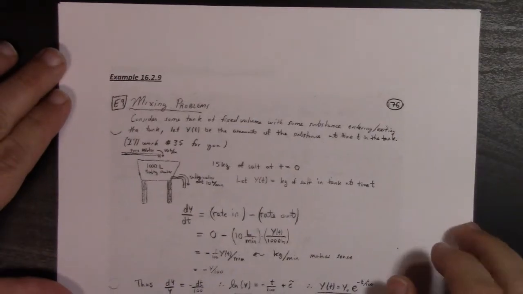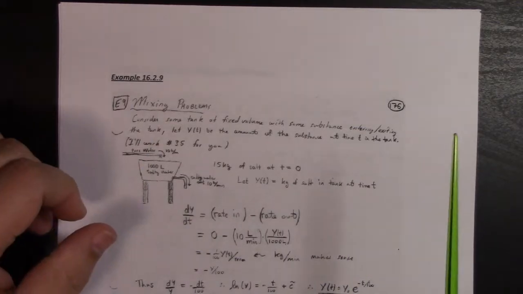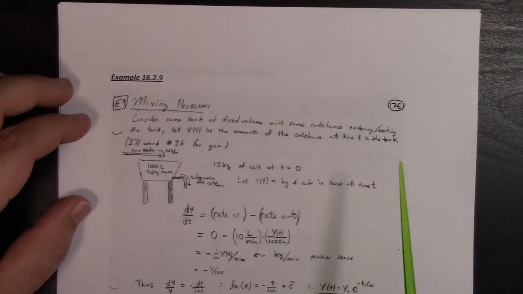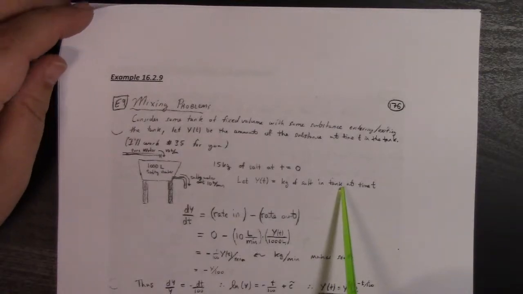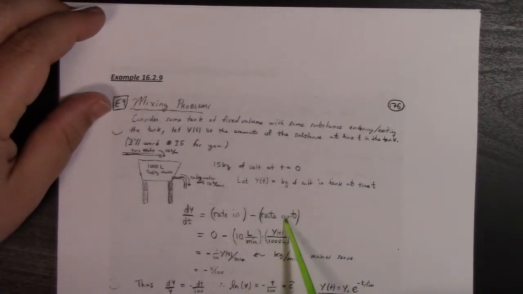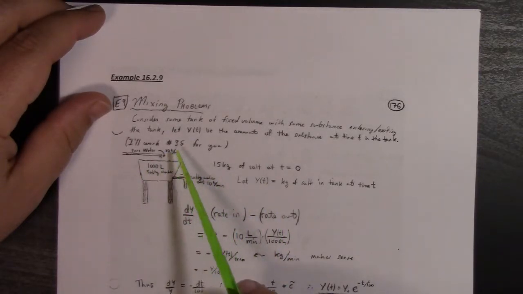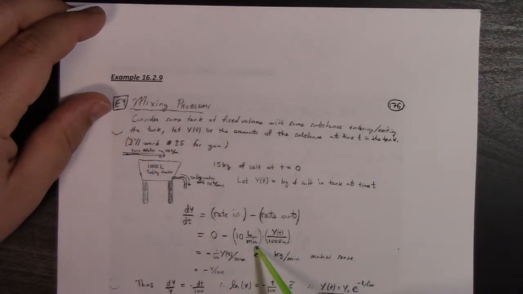All right, anyway, you can look at mixing tank problems, which are kind of neat. So we have some substance entering or exiting a tank. So I suppose I have 15 kilograms of salt at time 0. I let y of t be the kilograms of salt at time t. And then I have rate in minus rate out. So there is no input of salt. I'm just pouring pure water in at 10 liters, and I'm letting well-mixed salty water exit at 10 liters per minute. So we do 10 liters per minute times the concentration, which is y divided by 1,000 liters, which gives me minus y over 100 kilograms per minute.